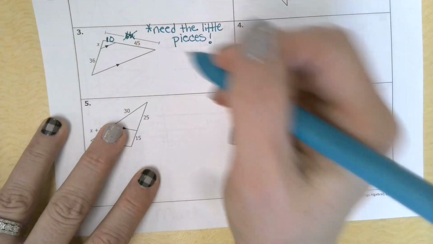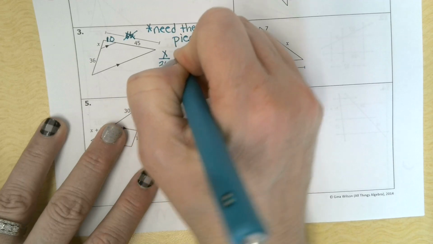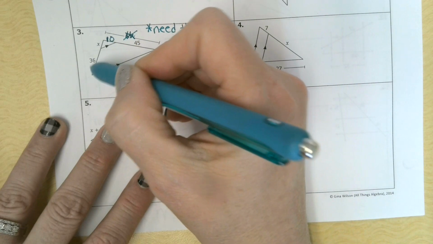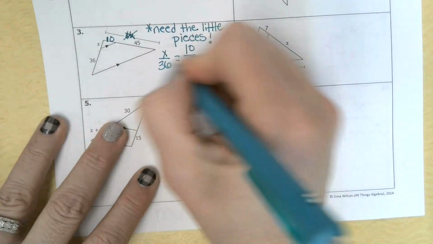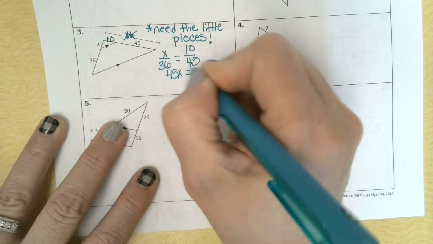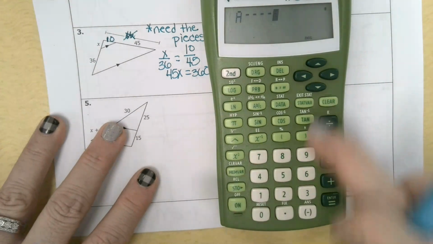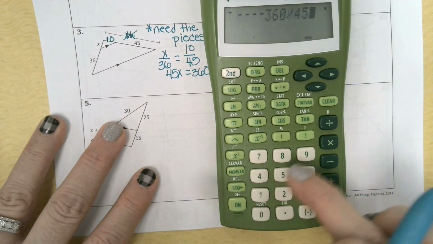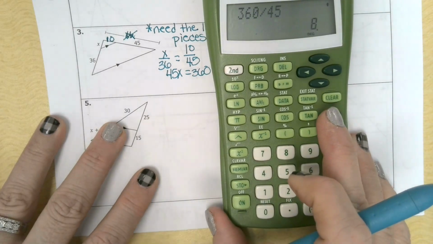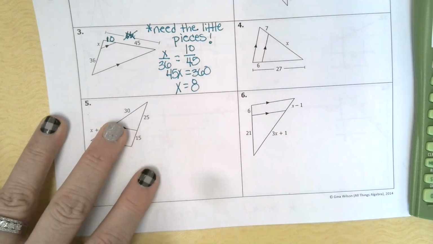Okay, let's see what you did. So again, I'm going to go x over 36 equals 10 over 45. I went top over bottom equals top over bottom. So let's cross multiply. 45x equals 10 times 36, which is 360. And then if I divide, we get x equals 8. So hopefully you got that one question right.